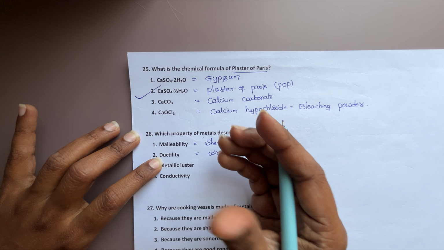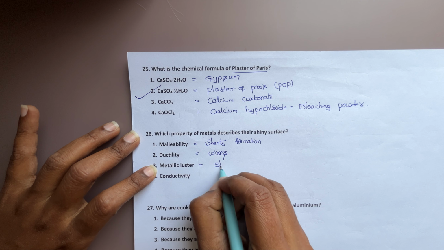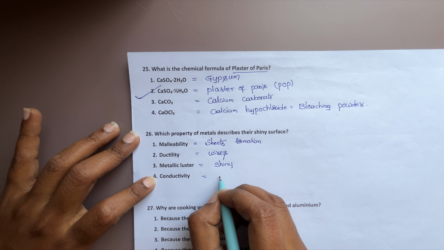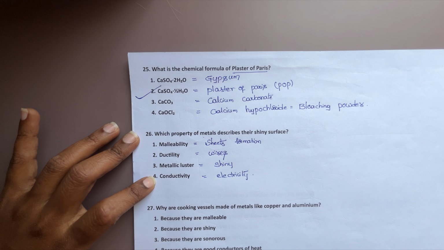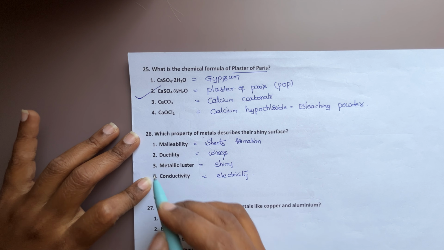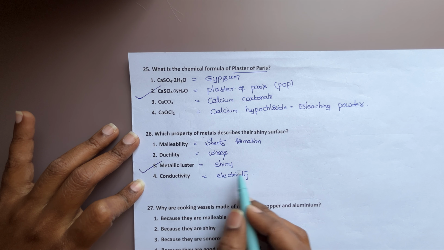We can make the metal into sheets, that is malleability. Metallic luster is the shiny surface. Conductivity is what conducts electricity. They are asking about the shiny surface, so metallic luster is the property responsible for it.